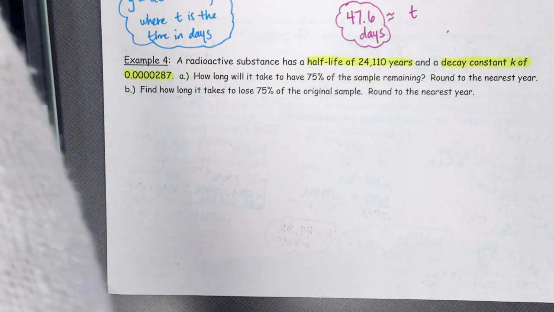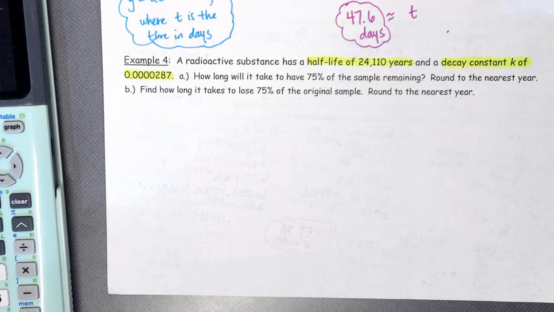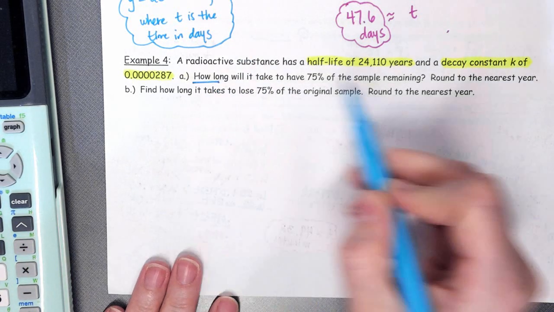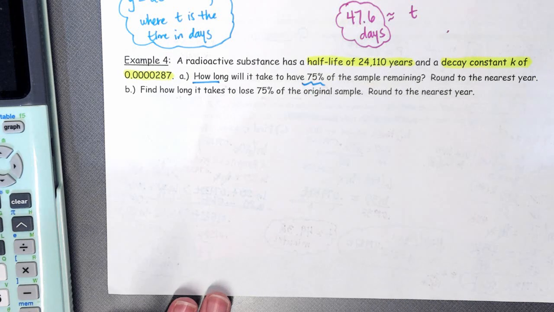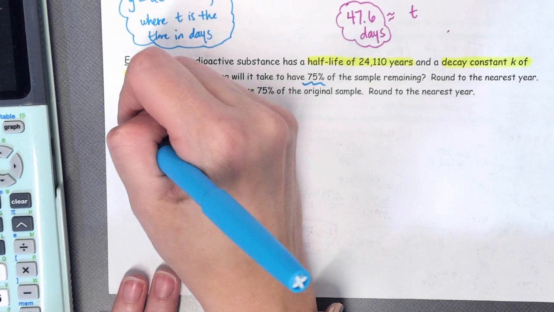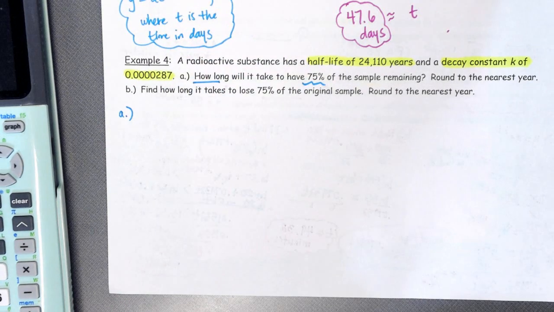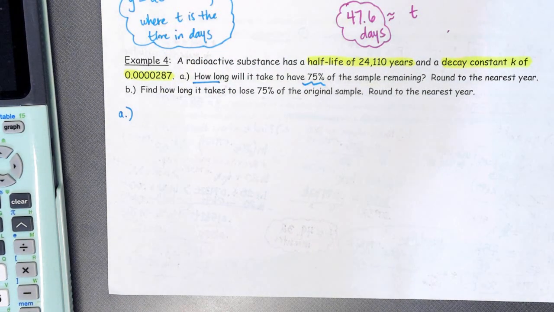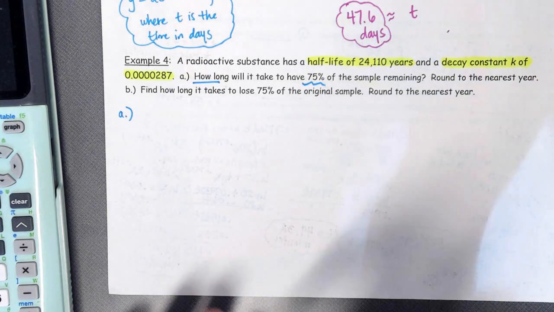What they do give you is a percentage. It says how long will it take to have 75% of the sample remaining, and we're going to round that to the nearest year. Okay, so for part A, again, you do not have an initial value. So you can choose whatever you want. It does not matter. You could even just call it A, okay?